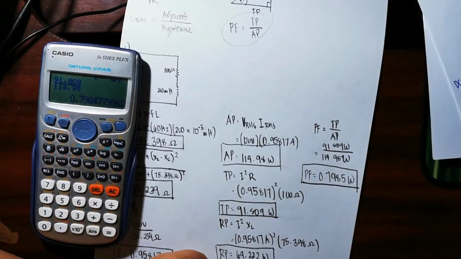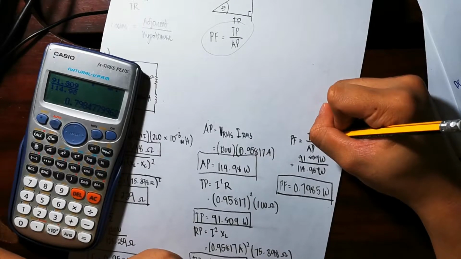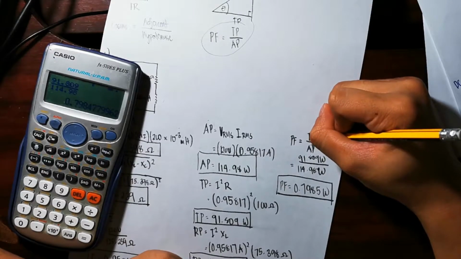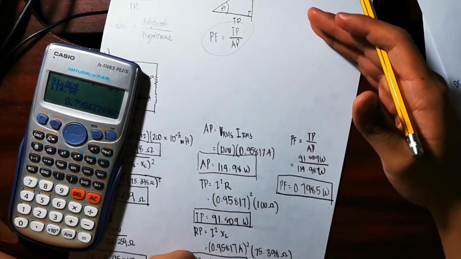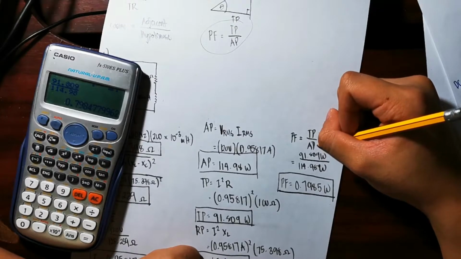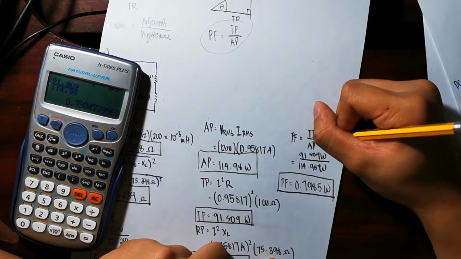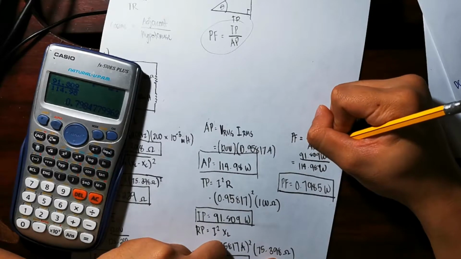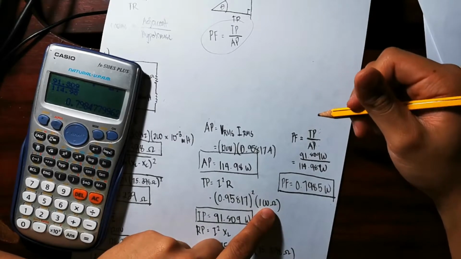So here's the thing about power factors. The true power is the power that you utilize in order to power your electronic equipments at home. And the apparent power is the power that is not used, also known as the wasted energy, according to our previous discussion. This is the good and usable form of energy.